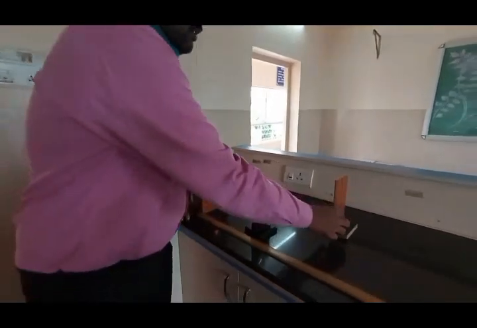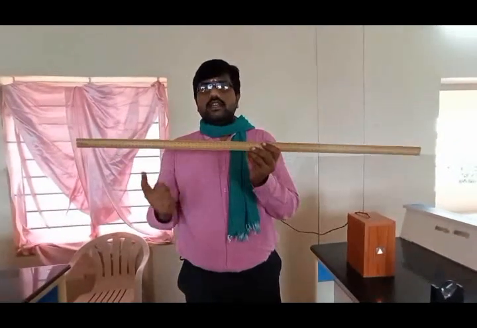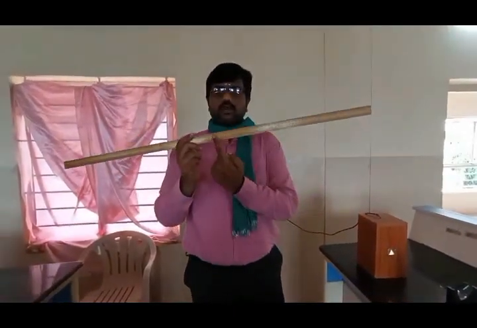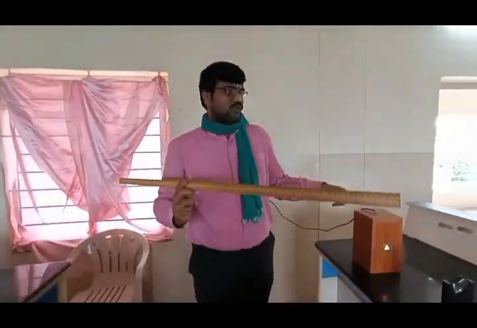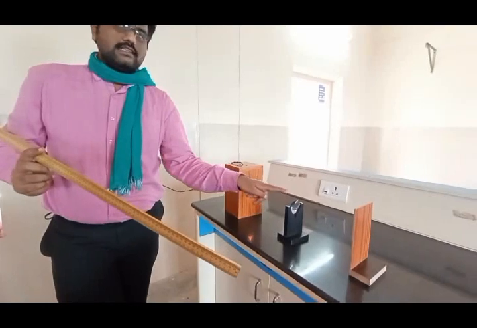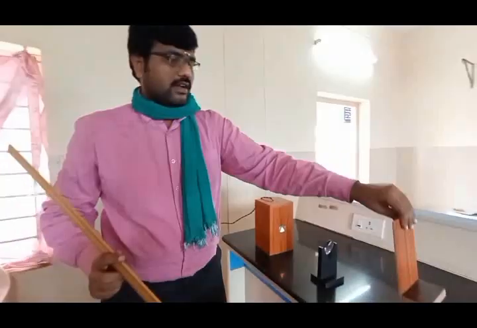Okay, and to capture the image we will be using a white screen. So this white screen will be useful to capture the images. Then to measure the object distance and image distance, we will be using a meter scale. So the apparatus required: a meter scale, a source, a lens stand with the given lens, and then a white screen. So these are all the given apparatus.